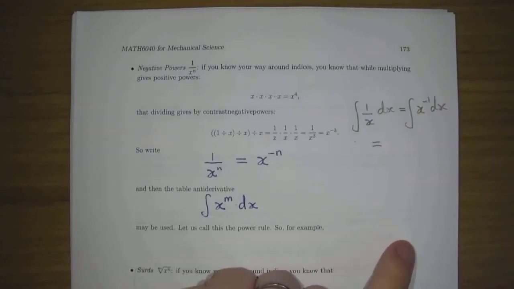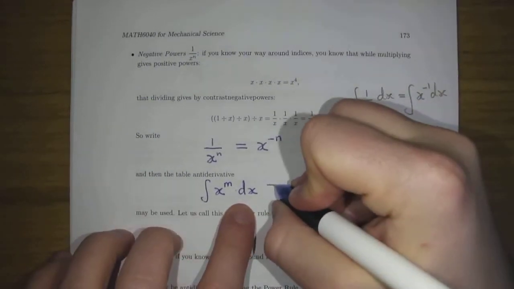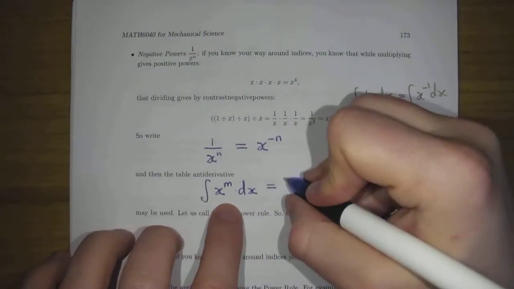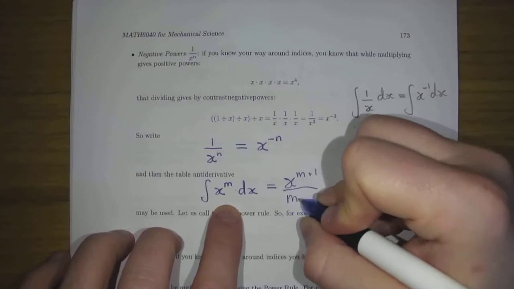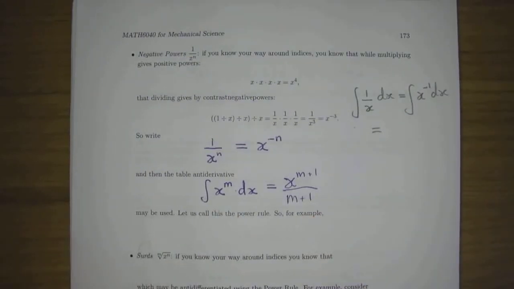And this power rule that I'm about to write down says if you're anti-differentiating a power of x, you add 1 to the power, divide by the new power. And I'm saying this is the case for any power. Now it gets a little bit tricky if the power is a fraction, but we won't worry too much about that.